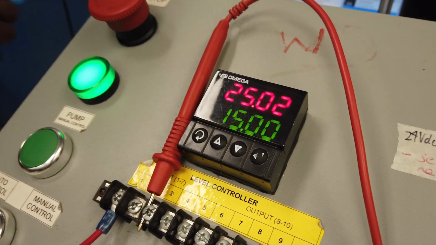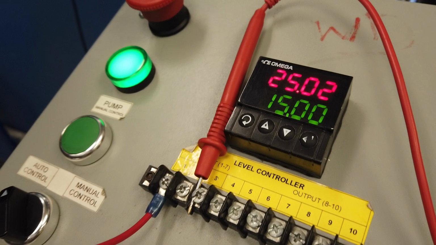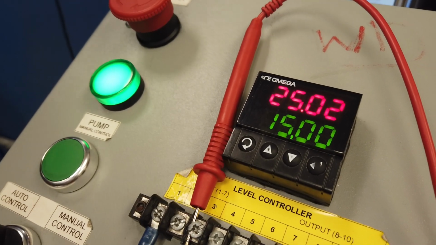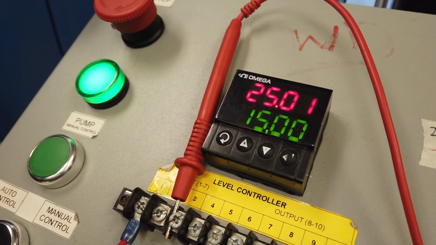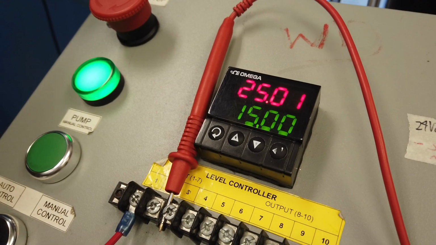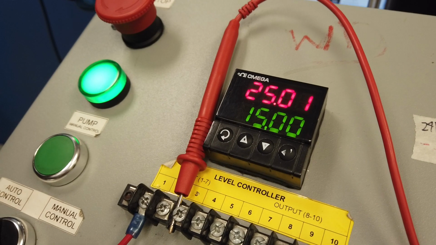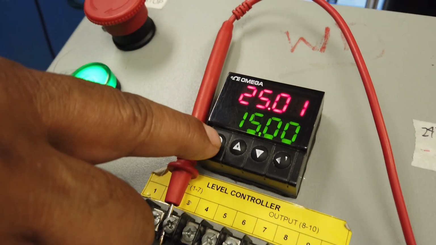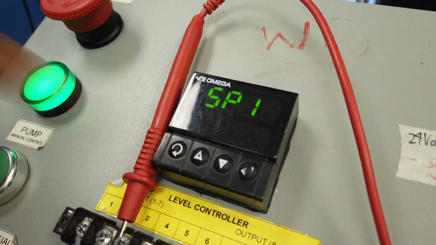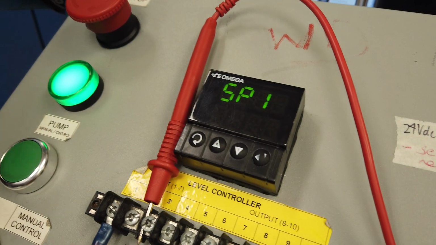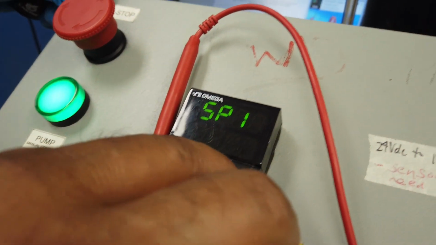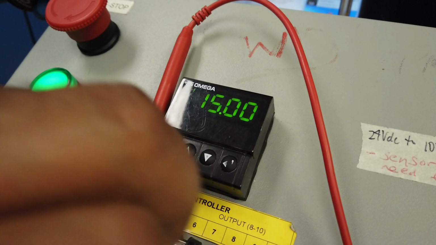Okay, so we'll now set set point 1. To set set point 1, there is a button that we have to use. You see set point 1. Now we have to press enter, then it will be entered as set point 1 in the PID.